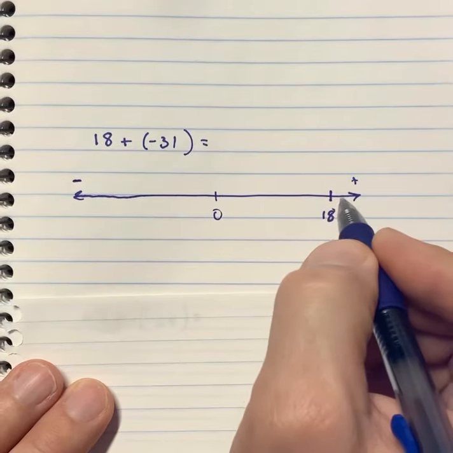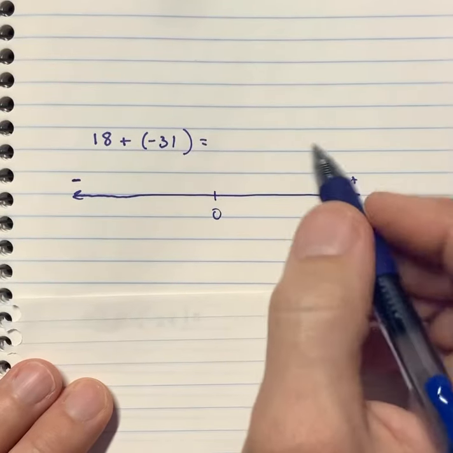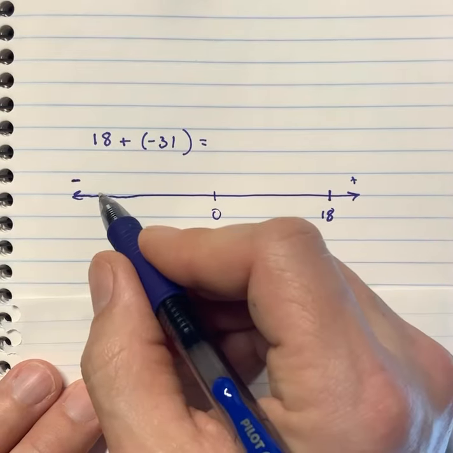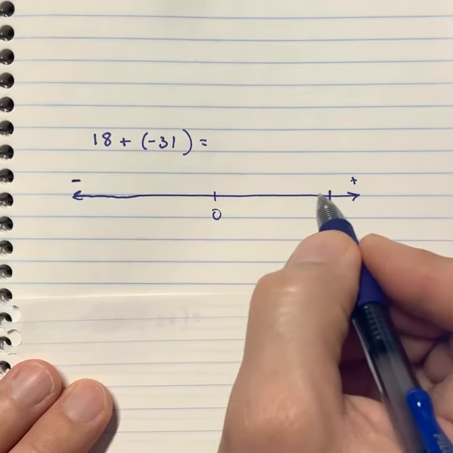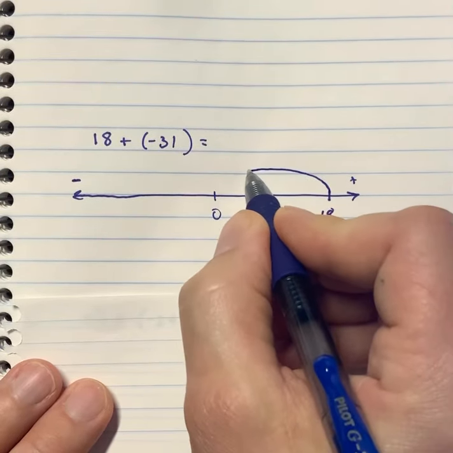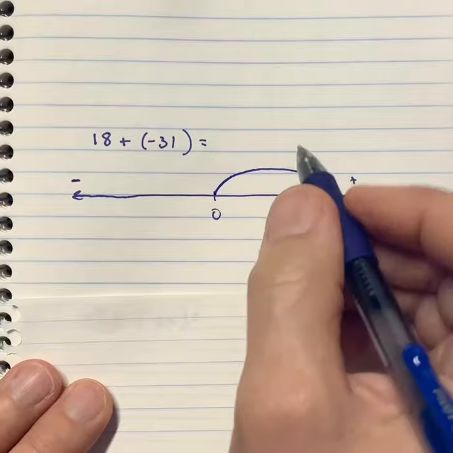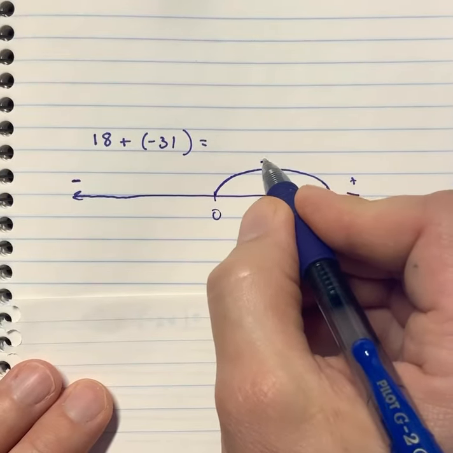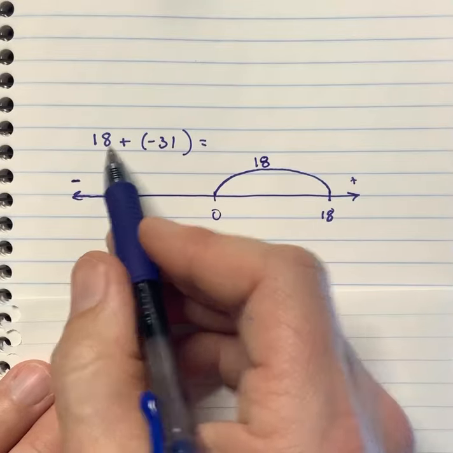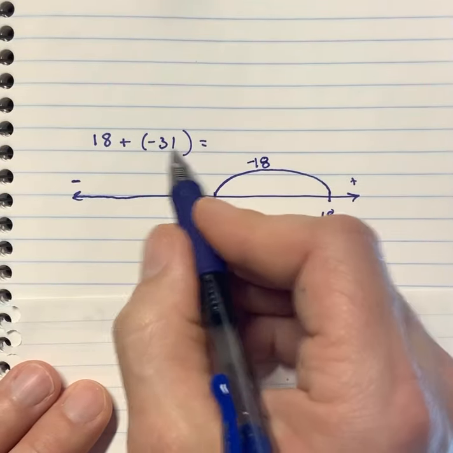This one's a little bit bigger numbers, so I need to think of this in a little bit different terms. I need to go 31 spaces towards the negative side, but that's a lot to count individually. So what I'm going to do is make a big jump here. From 18 to 0, we would have moved 18 spaces back. Now I need to move 31 spaces.